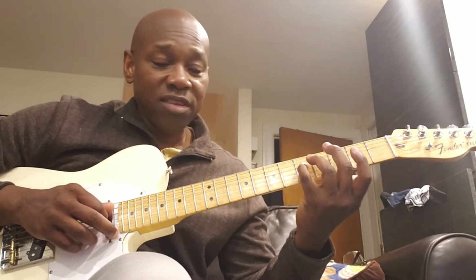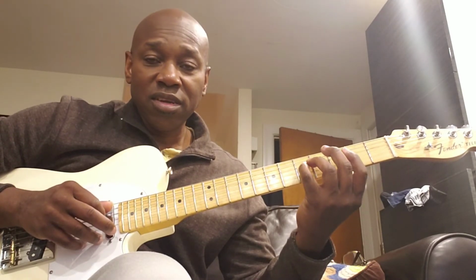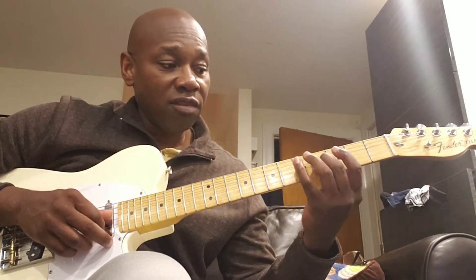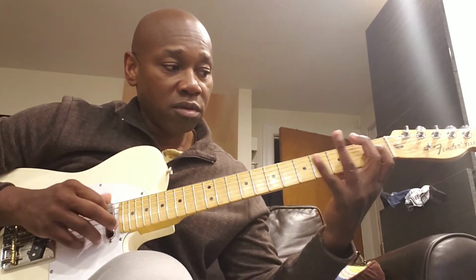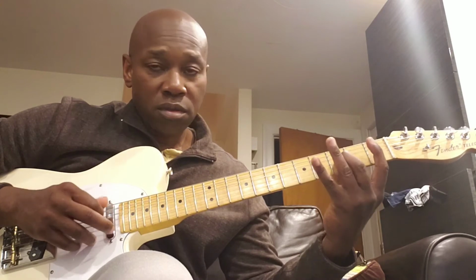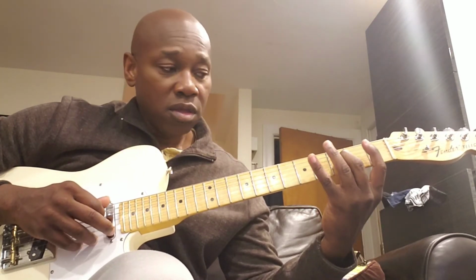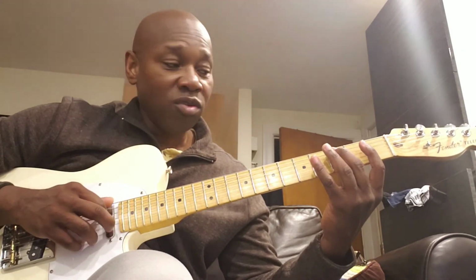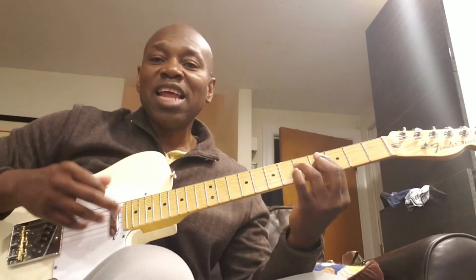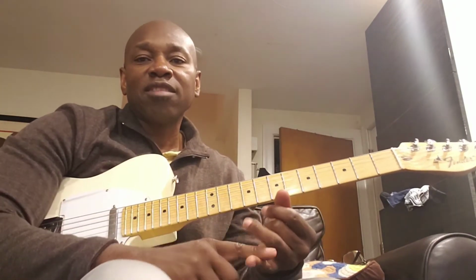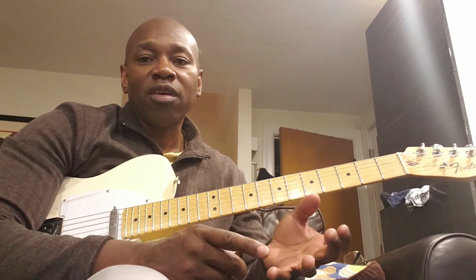The 5th remains the same. That's the G. And then right here, the 7th used to be a B. That becomes a B flat. So those are the notes of a minor 7th, and it looks like that. That's basically the exact same way you play a Dorian mode.